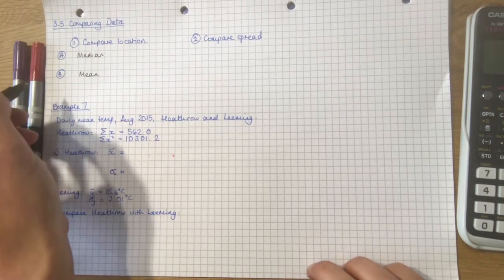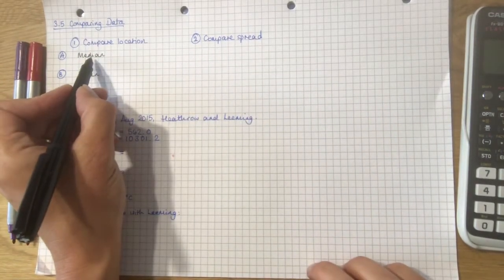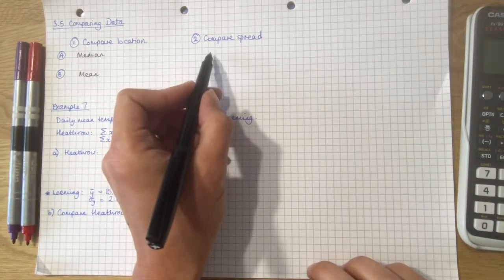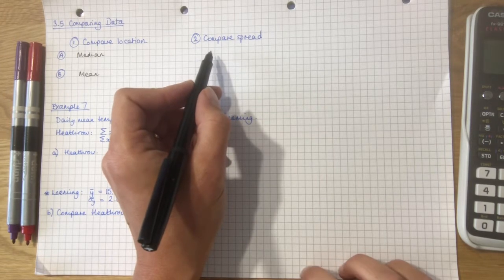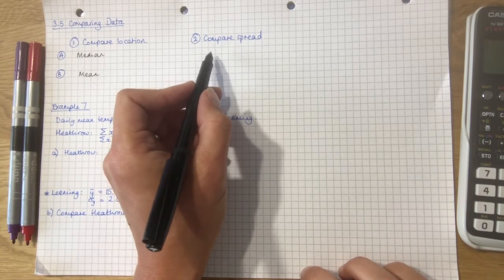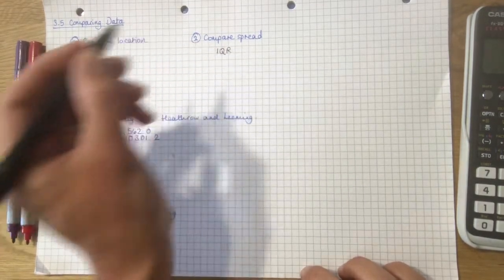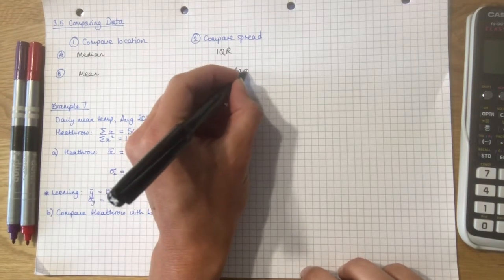But then you must also compare how spread out they are, because two data sets could have the same measure of central tendency, like a median or a mean, but one might be much more spread out than the other. And if you don't mention that, you're not communicating the differences between the data properly. So you must also compare the spread. You might use something like the interquartile range, or you might use something like the standard deviation.